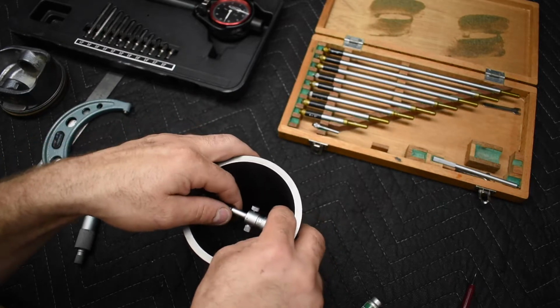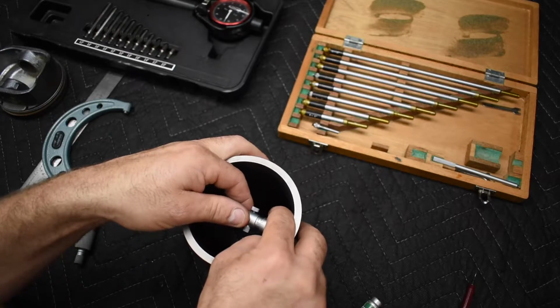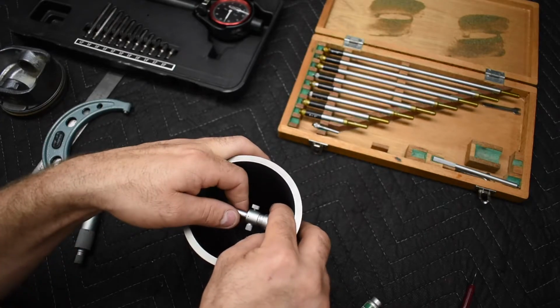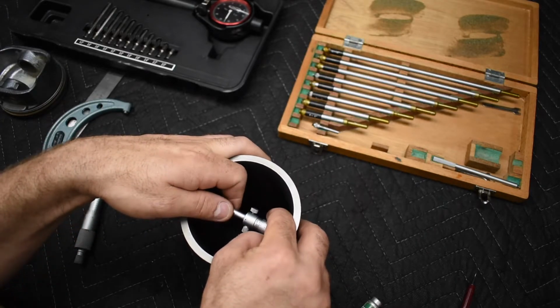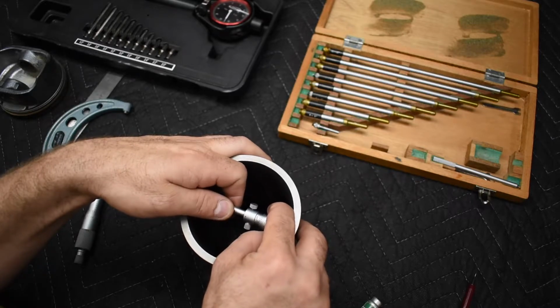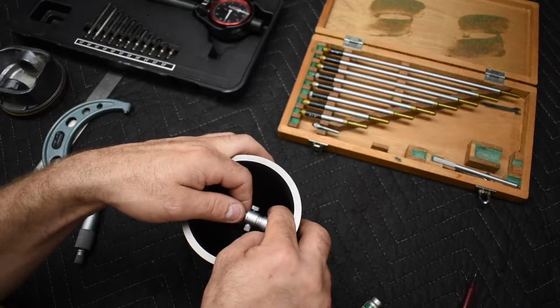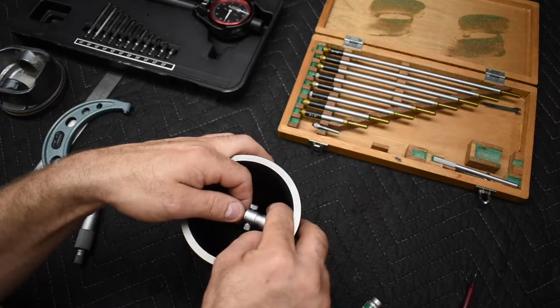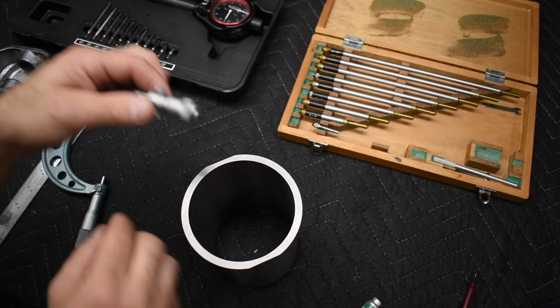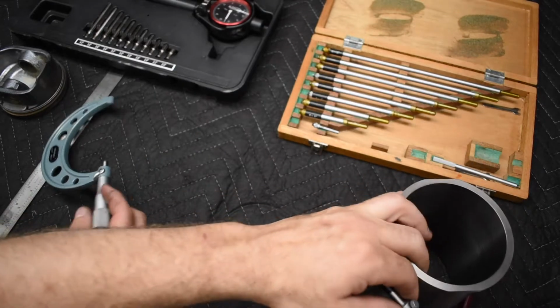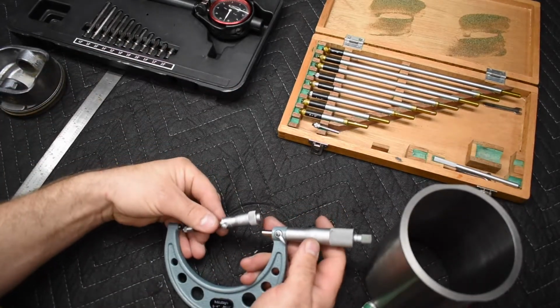And as a sanity check, I can compare this measurement to the micrometer.